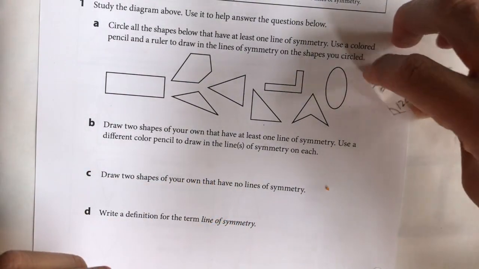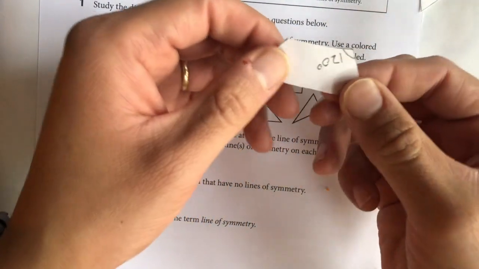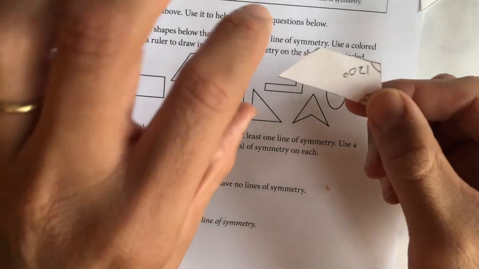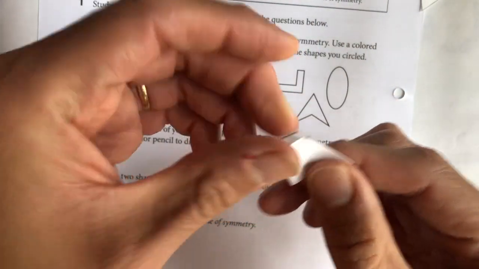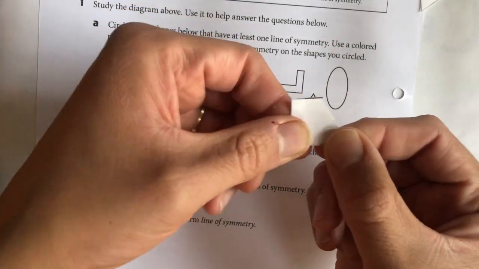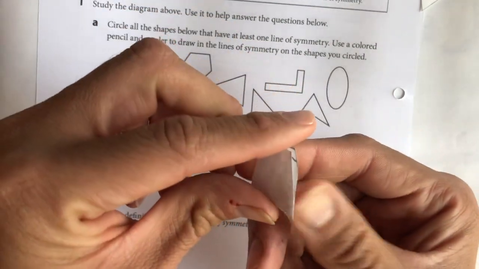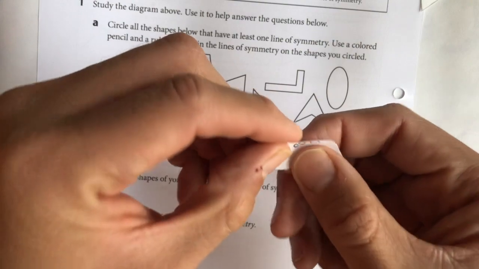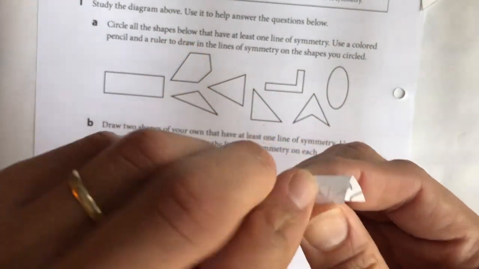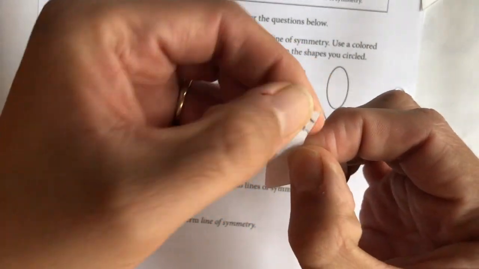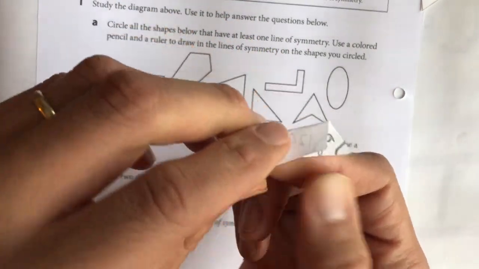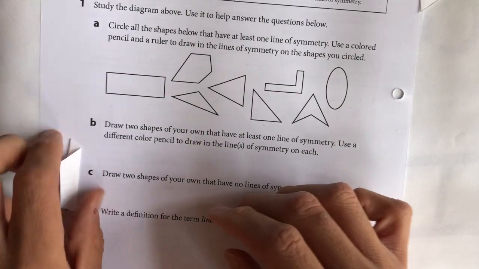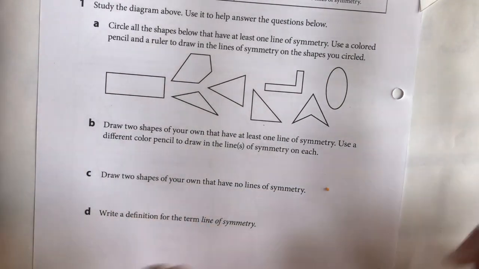But not all shapes will have multiple lines of symmetry. For example, this parallelogram that has parallel lines here, if I fold this in half this way, that creates a line of symmetry. So this will have 1 line of symmetry. But if I fold it down, it's not perfectly symmetrical because I can still see the 2 corners on each side. And so there's no full overlap, okay?